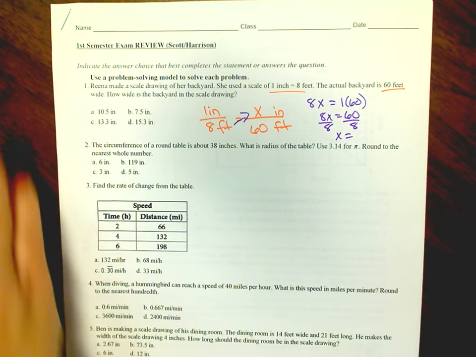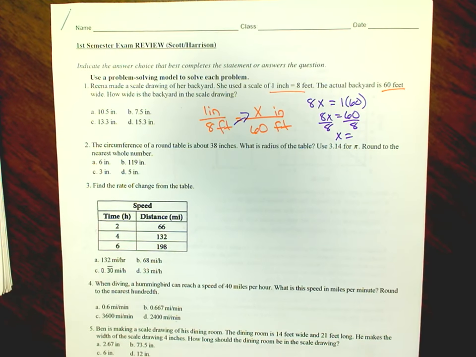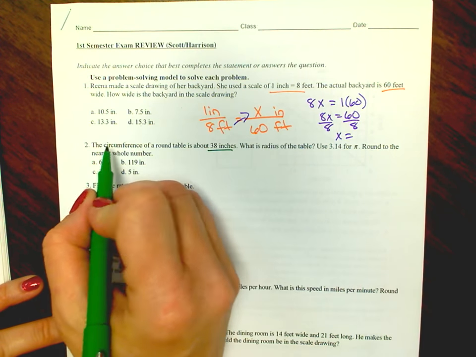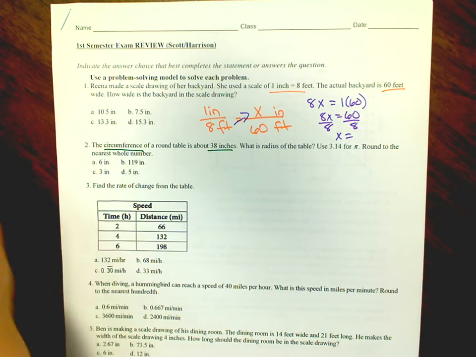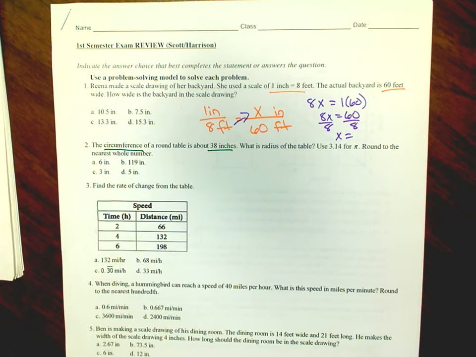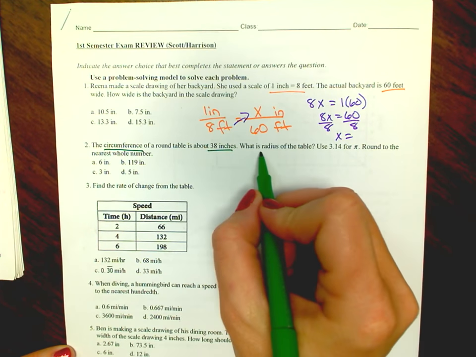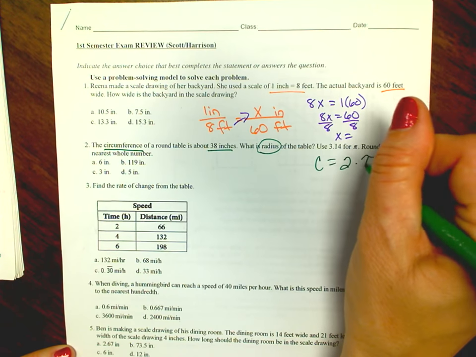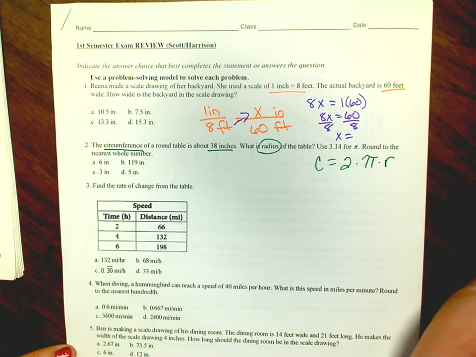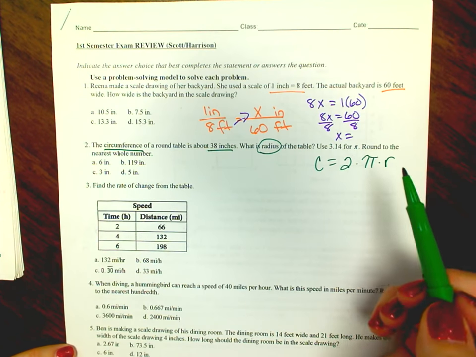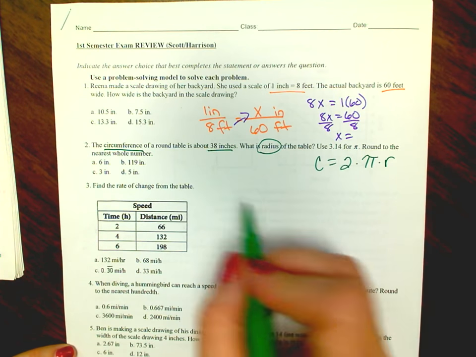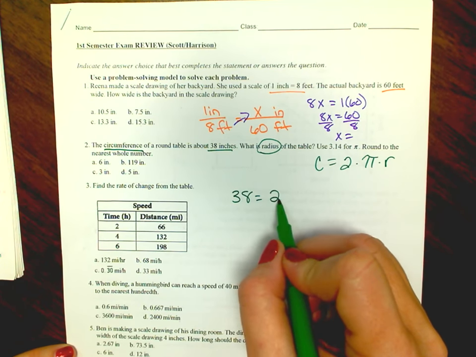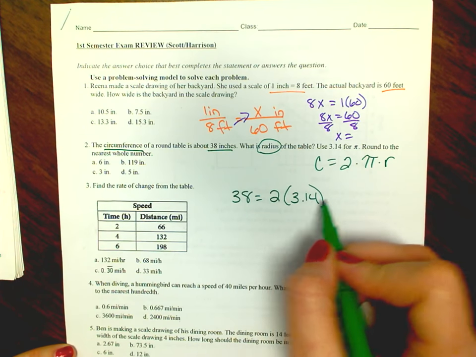Number 2. The circumference of a round table is about 38 inches. All right, they gave us the circumference. What is the radius of the table? I'm looking for the radius. Remember, circumference equals 2 times pi times r when we're looking for the radius. Okay? They gave us the circumference, so we know 38 equals 2 times 3.14 times r.